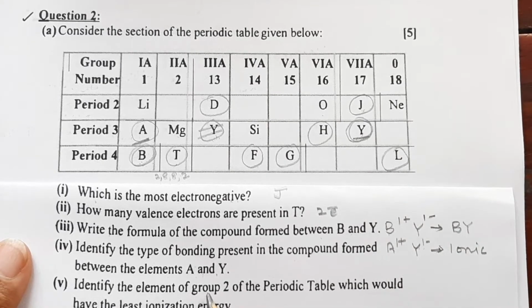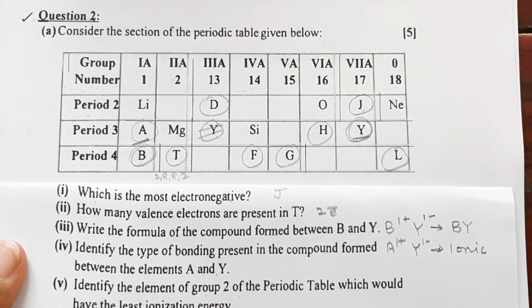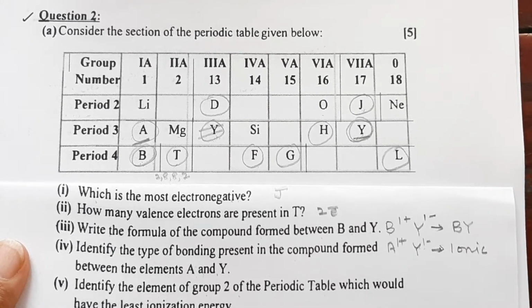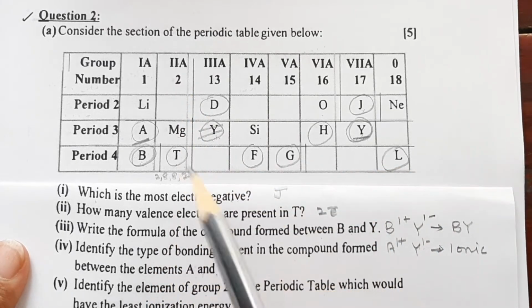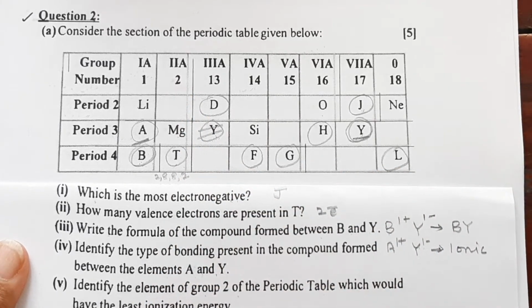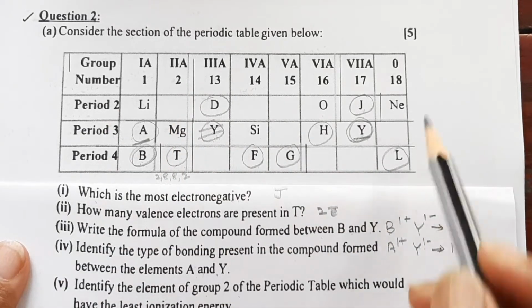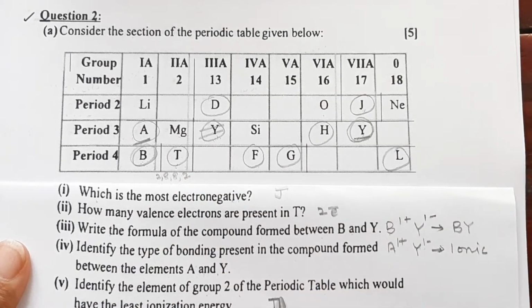Identify the element of group 2 of the periodic table which would have the least ionization potential. Least ionization potential means least ionization energy. Now group 2 is here. From group 2, which will have the least ionization energy, here we have to consider this box that has been given. So it will be T. Why will it be T?